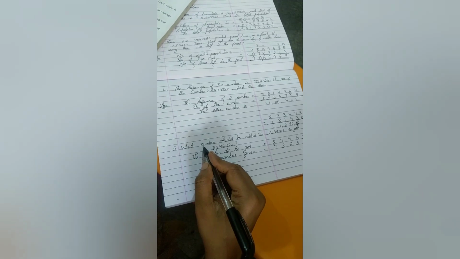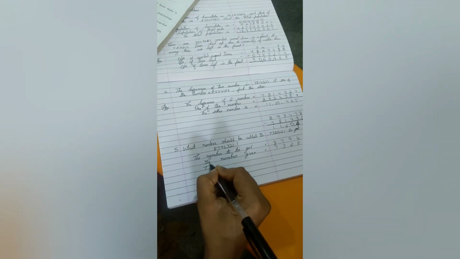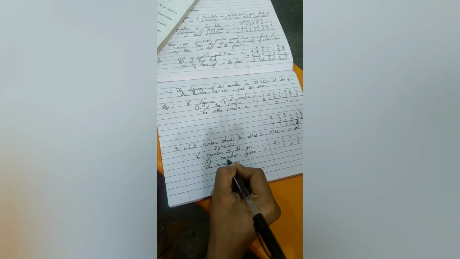And I should find what? The number to be added with this. So I'll write: the number to be added is equal to. For finding this, you should do subtraction, children.